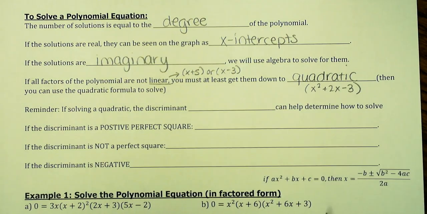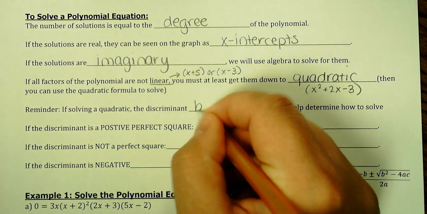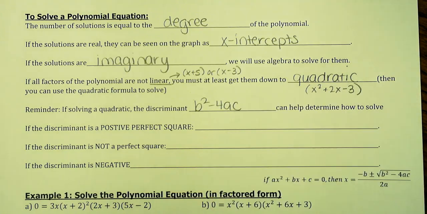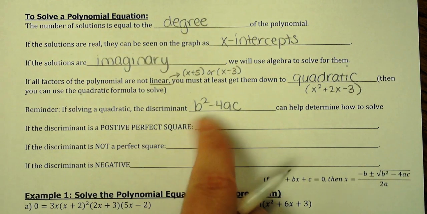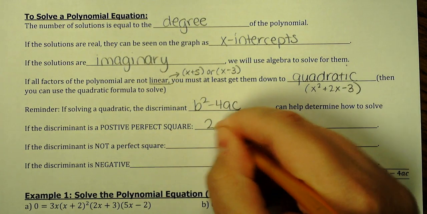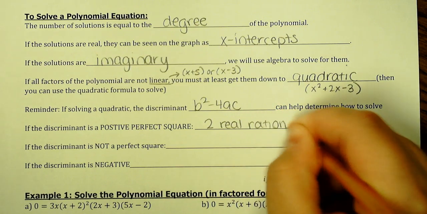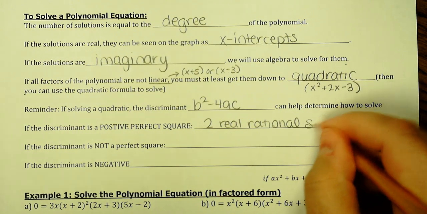I do have down on the page here, this is the quadratic formula just typed out for you. If you guys remember, the discriminant is the b squared minus 4ac, not including the square root, but just what's under the square root. And that can tell you a lot about what the solutions would look like. If that number is a positive perfect square, then you have two real, what we call rational, that means it can be written as a fraction, solutions.